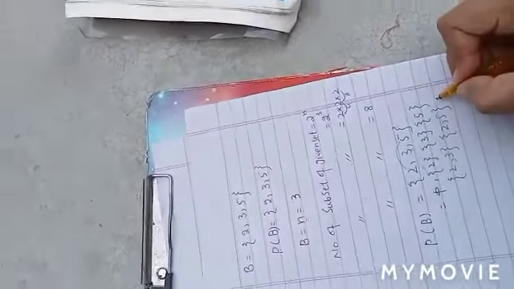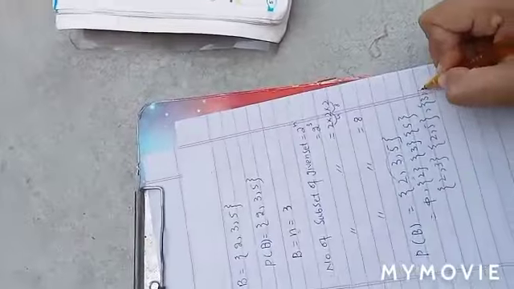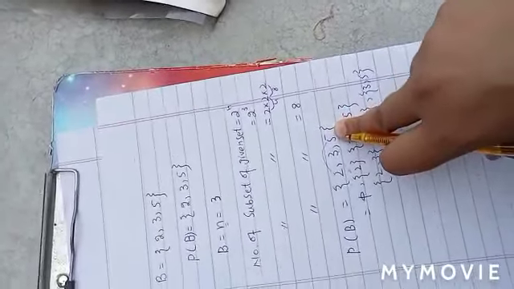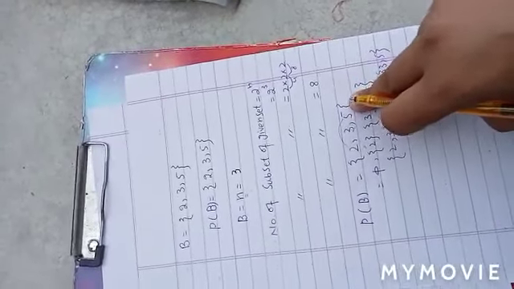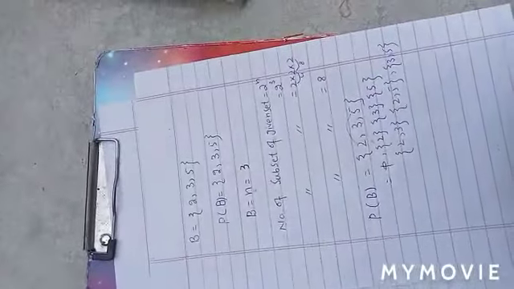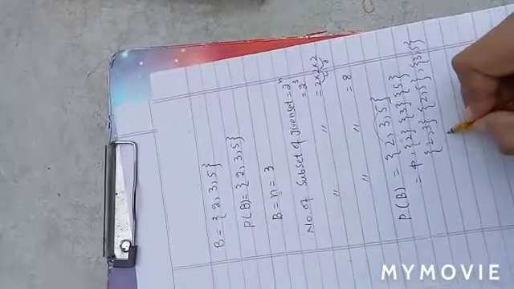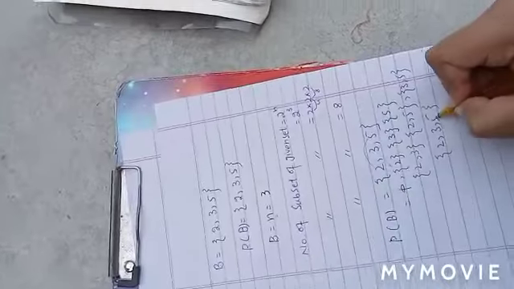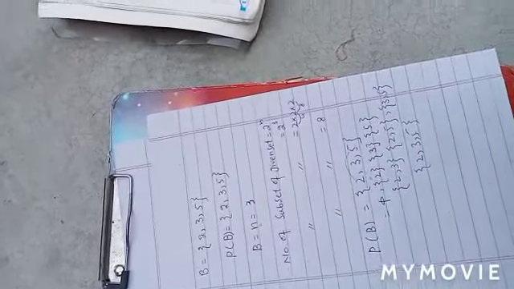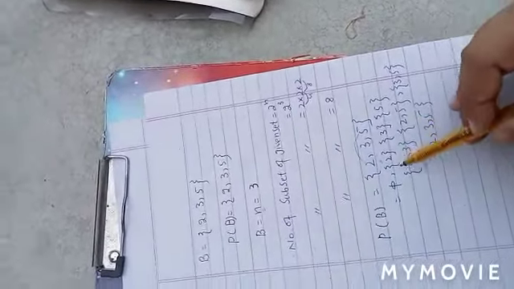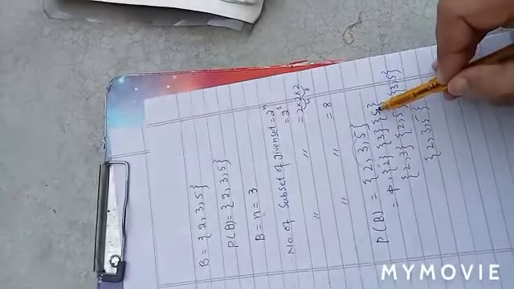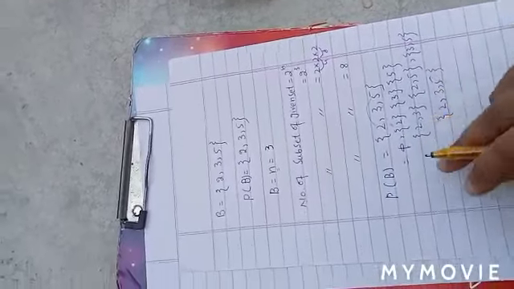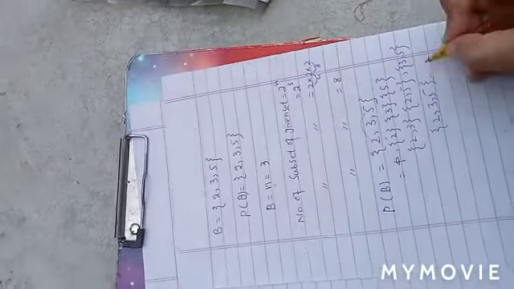Now {3, 5}. After 3 there exists only one digit, 5. No digit exists after that, so here is one possible subset with all three elements, {2, 3, 5}. After this, no other subset is possible. So we count 1, 2, 3, 4, 5, 6, 7, 8. The possible subsets of the given set are 8.